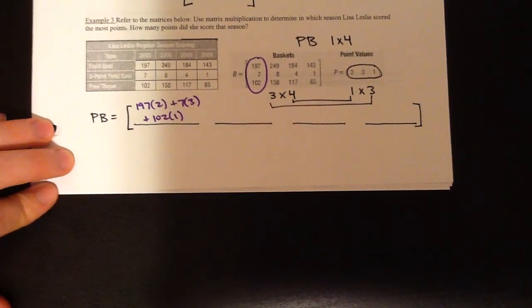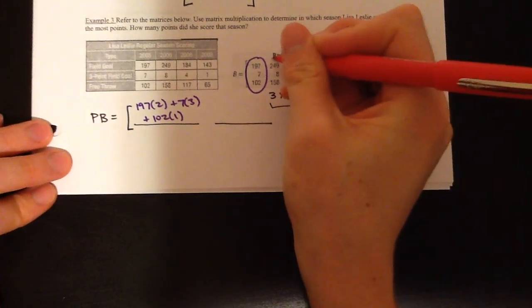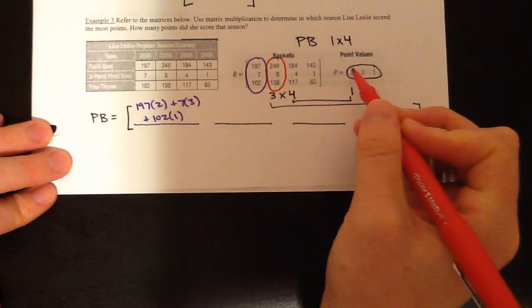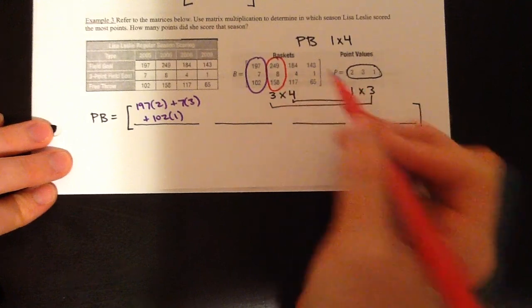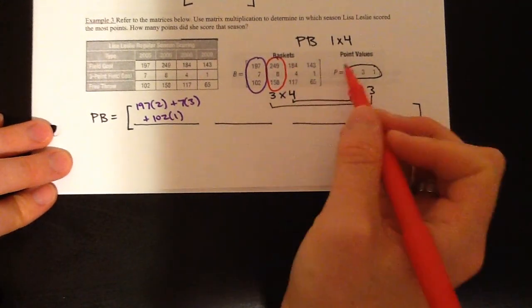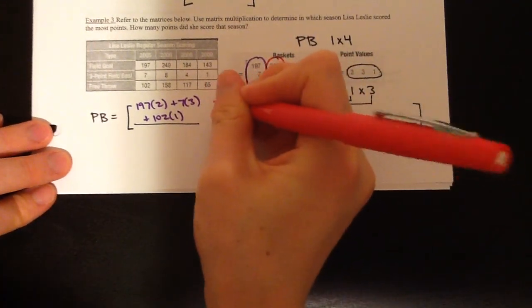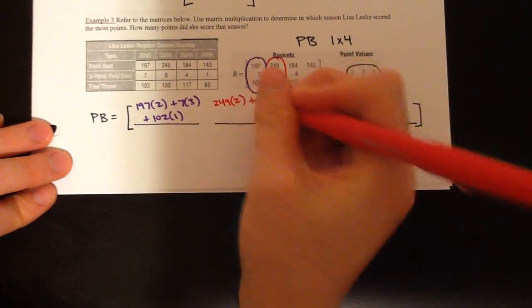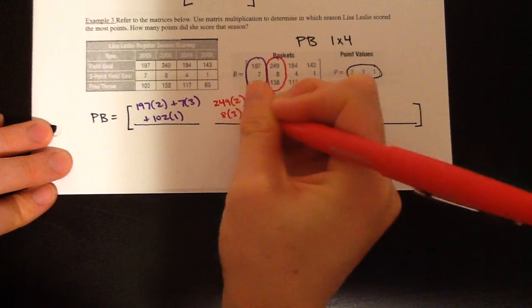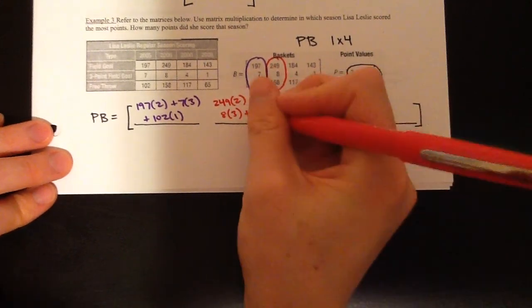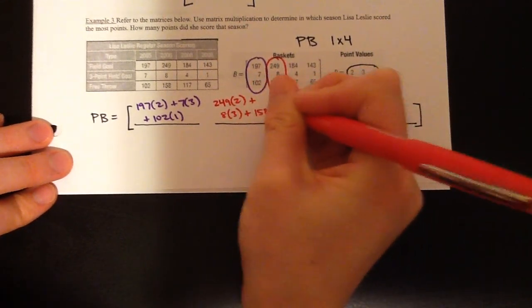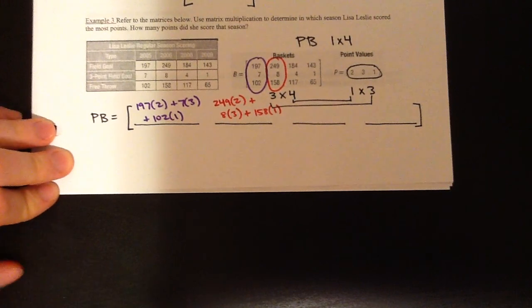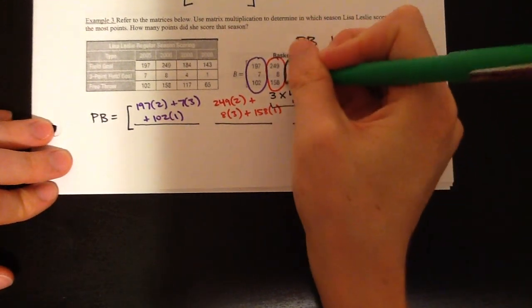And then I'm going to do the same thing for 2006. So I'm going to multiply these 3 values by these 3 values, match them up and multiply them. So 249 times 2 plus 8 times 3 plus 158 times 1. Okay, move it on over to the right, the next year, 2008.